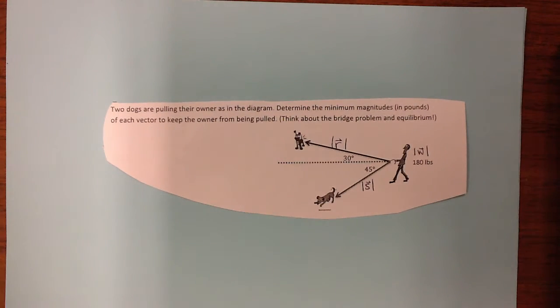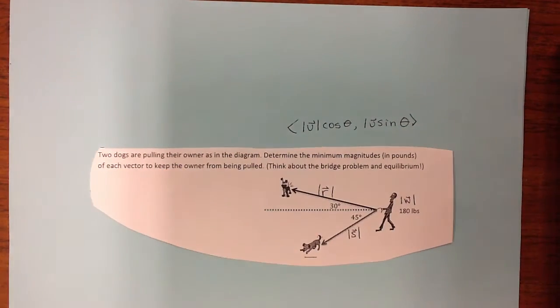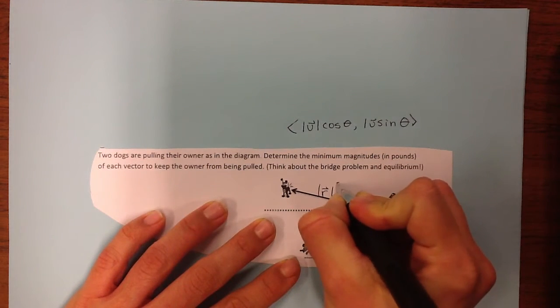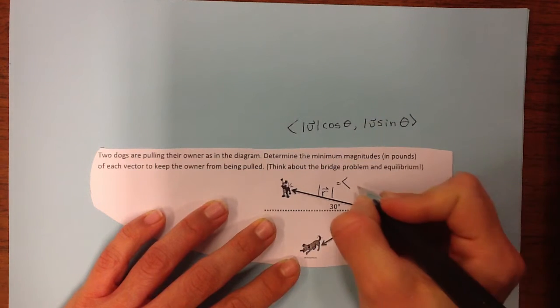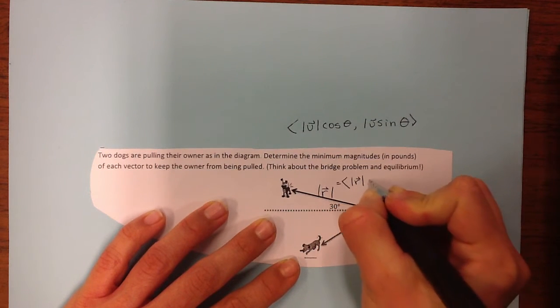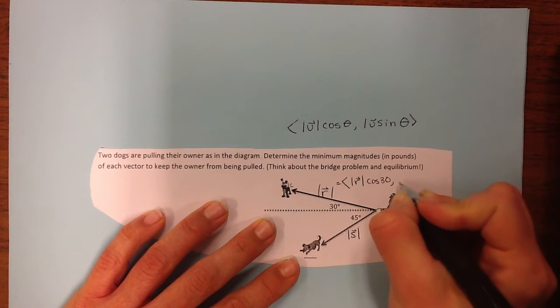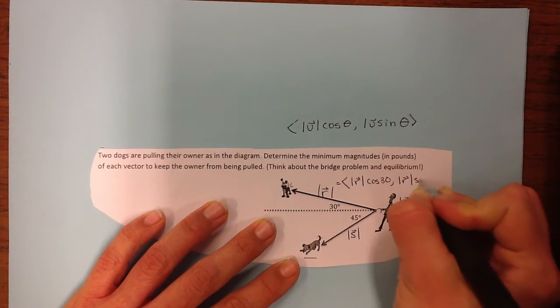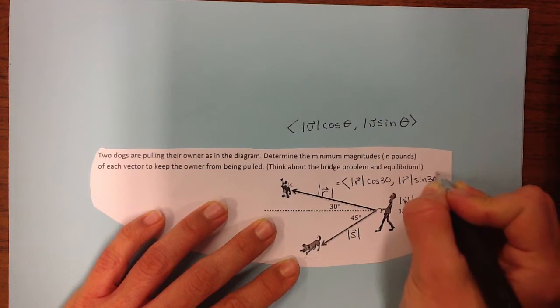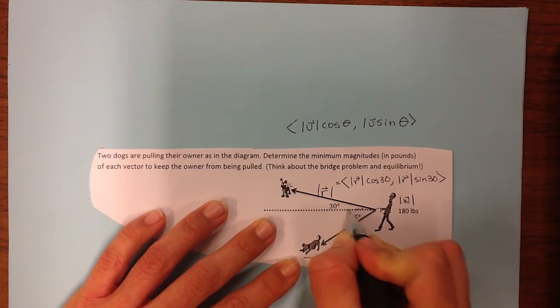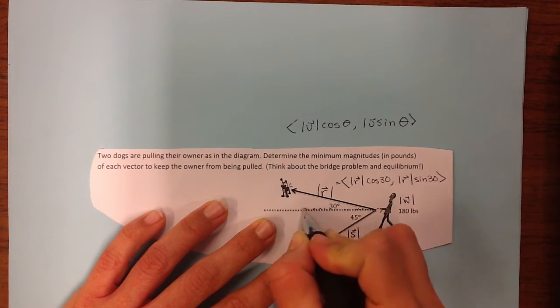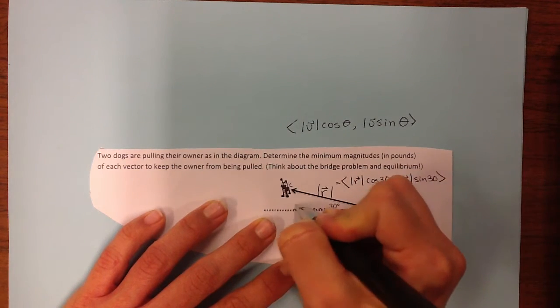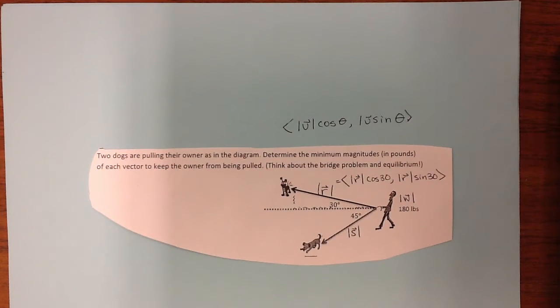Each of these vectors can be written in terms of their components using the formula we just wrote down. So for dog R, the components of his vector are going to be magnitude of R times the cosine of 30, magnitude of R times the sine of 30. That corresponds to his horizontal component going left and his vertical component going up. Now I want you to think about something because we're actually missing a piece of this.